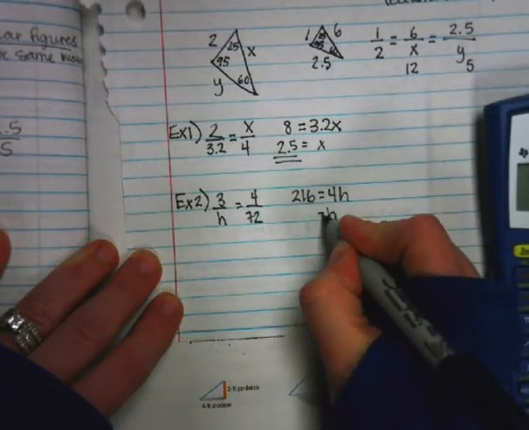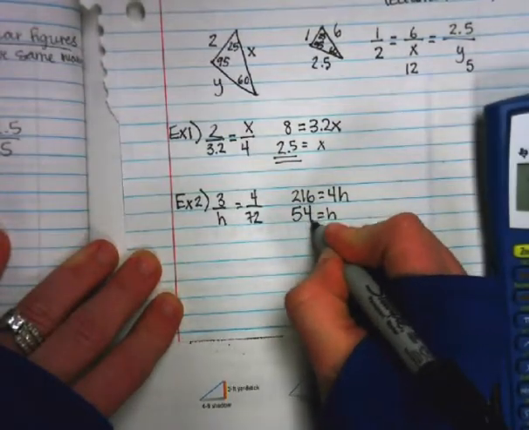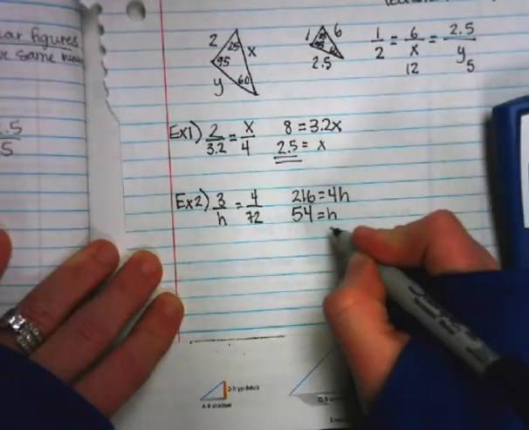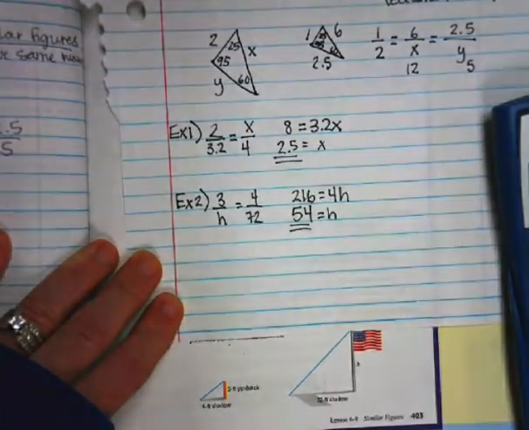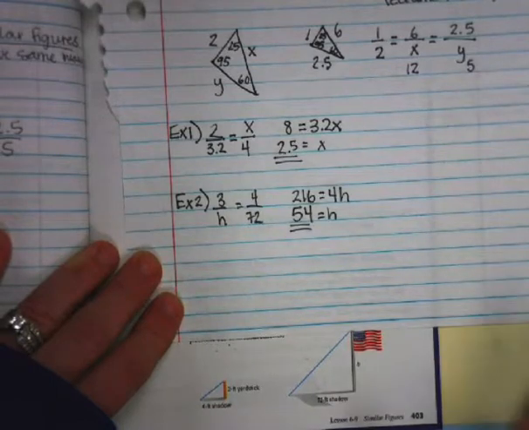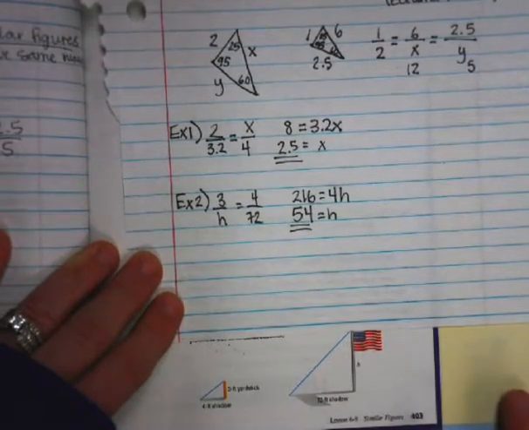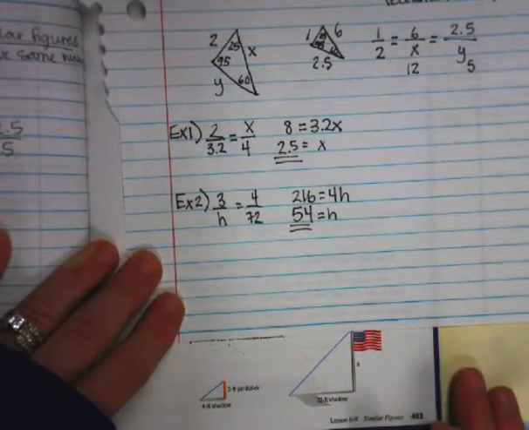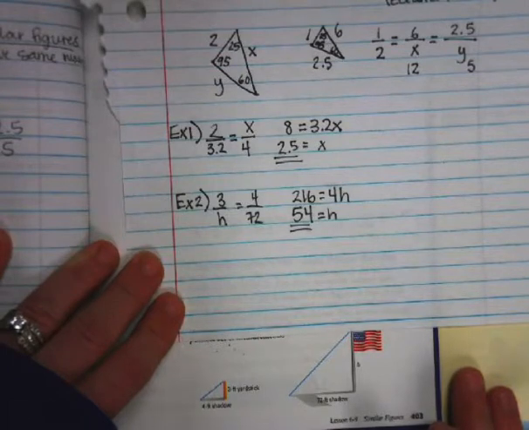So it's telling me that the flagpole is 54 feet. Does that make sense? Certainly. So the big idea here is if they're similar figures, you can match up sides and write a proportion to solve, and the angles will always be equal.